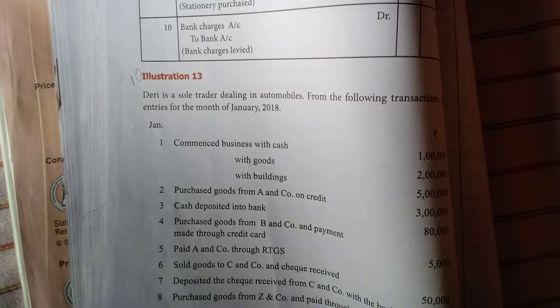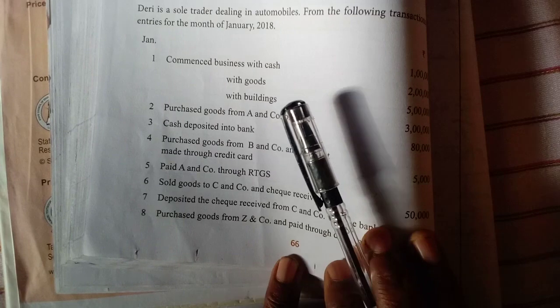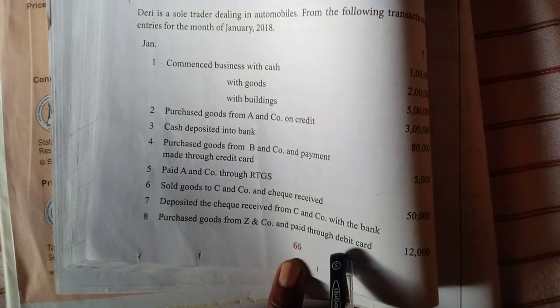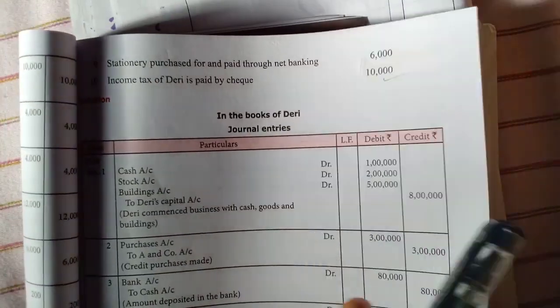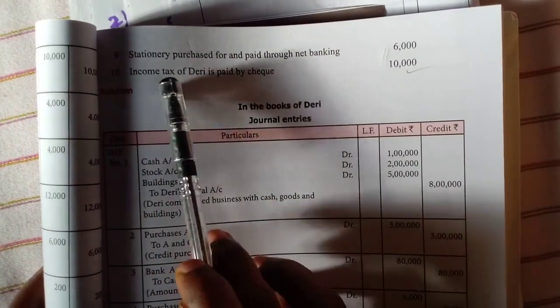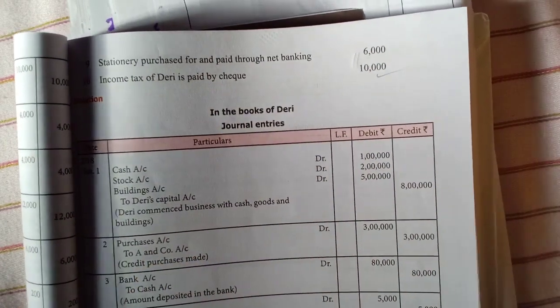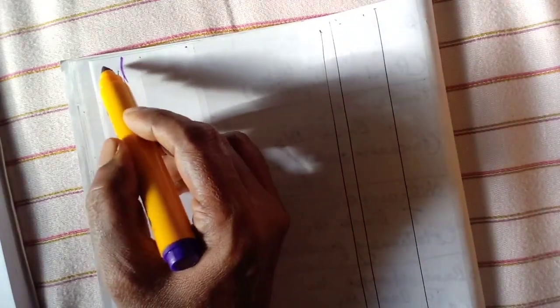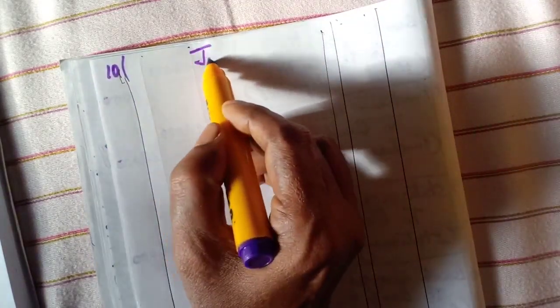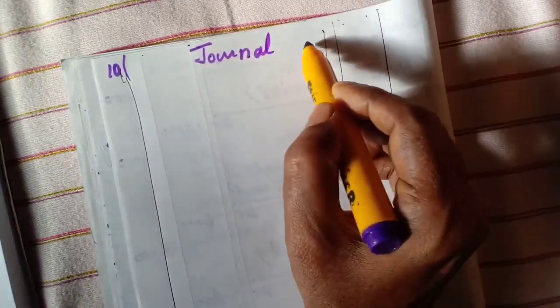Okay. Then purchased goods from Z and Co and paid through debit card. Bank is paying. Okay. Then stationery purchased and paid through net banking. Income tax is paid by cheque. So we have to write first the number 10 journal entries.